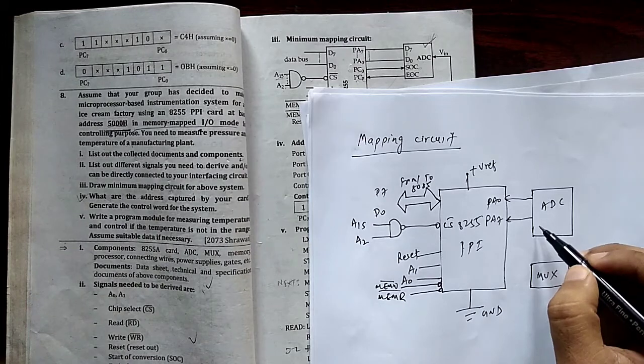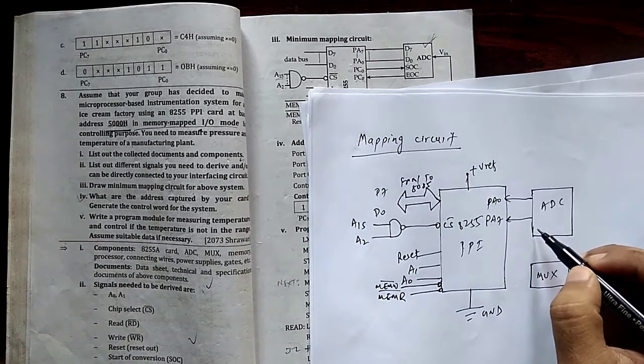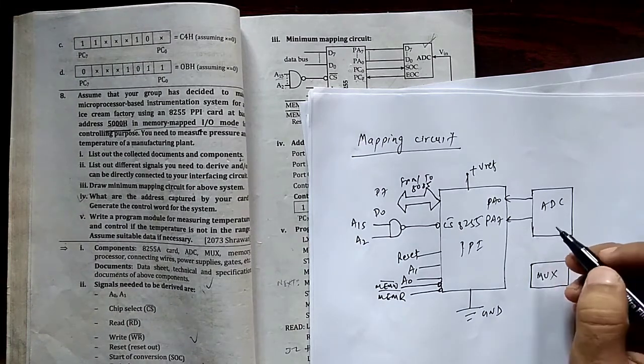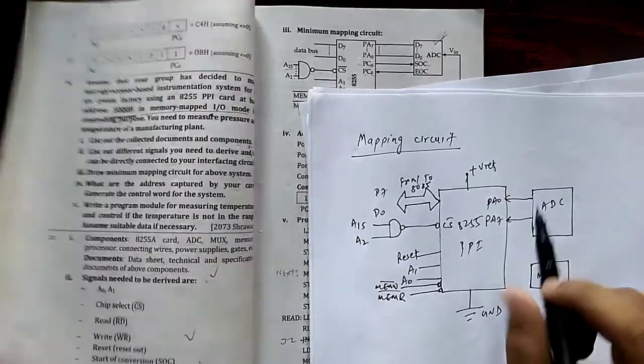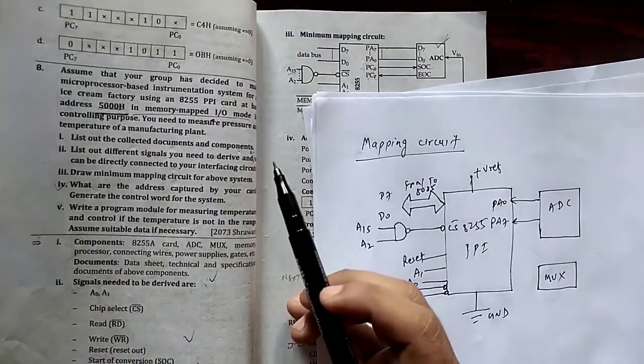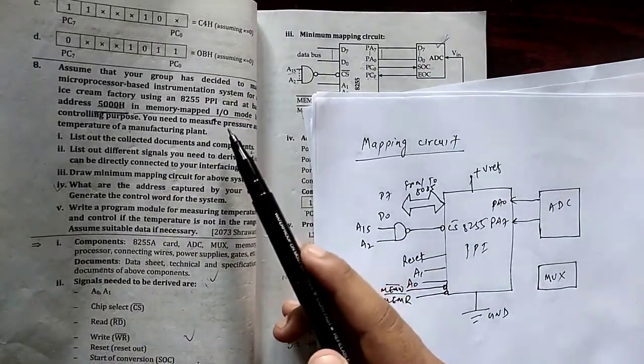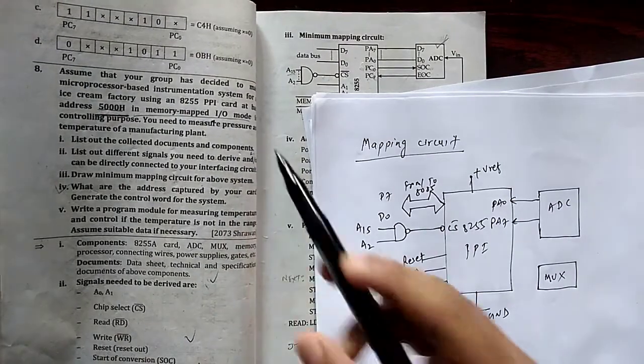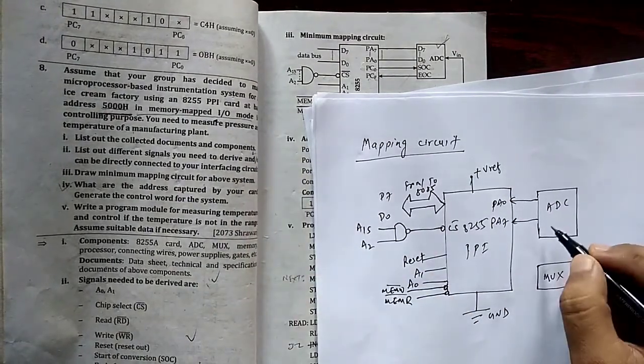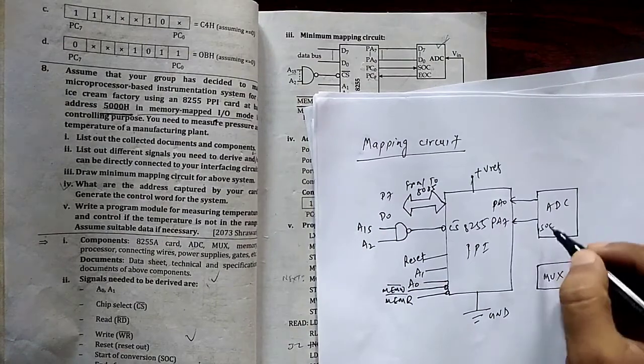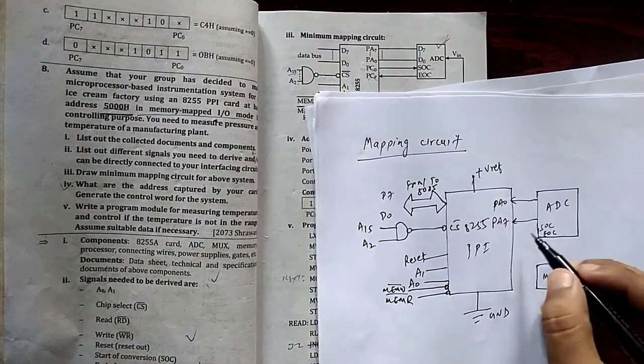And now you can use SOC, EOC or interrupt. And if no information about SOC, EOC or interrupt is given in the question, then I suggest you use SOC, EOC.